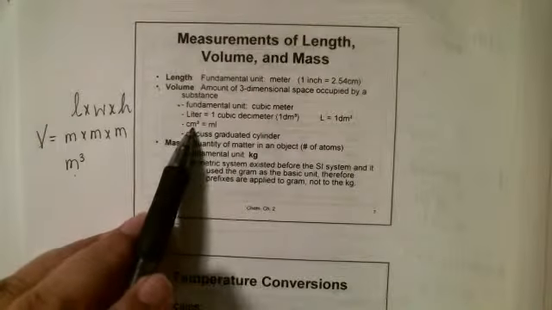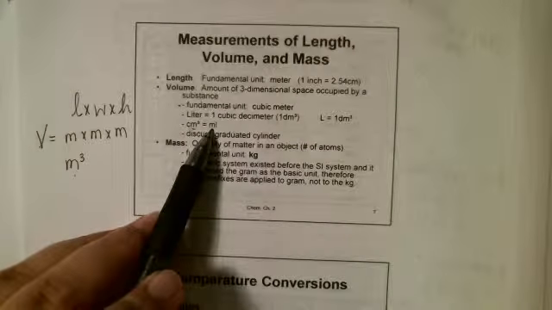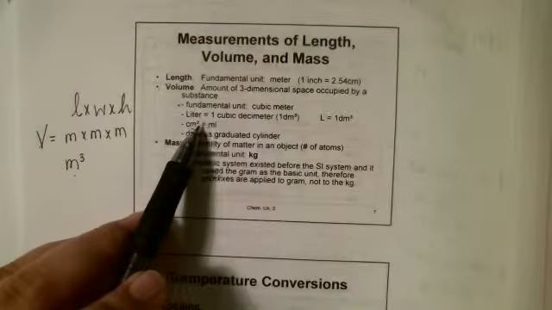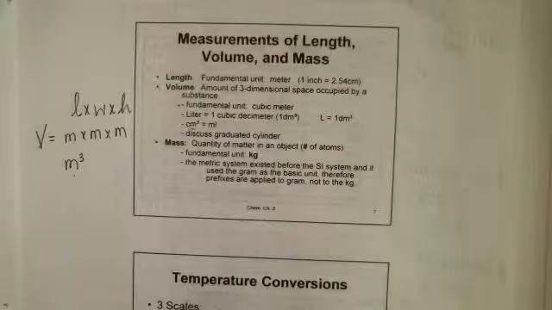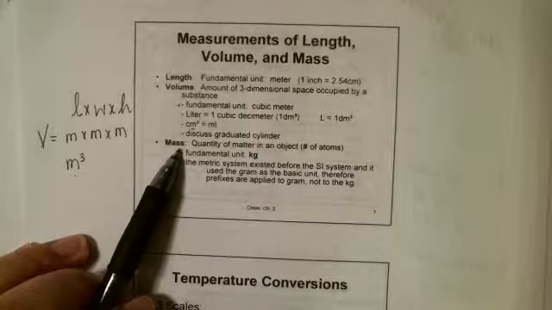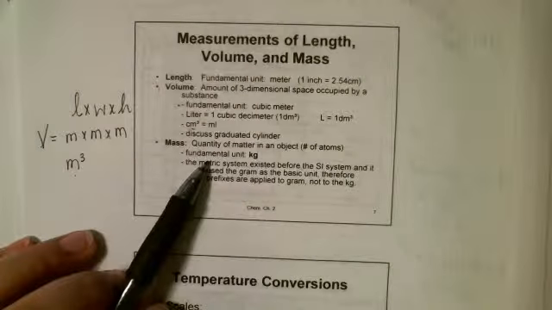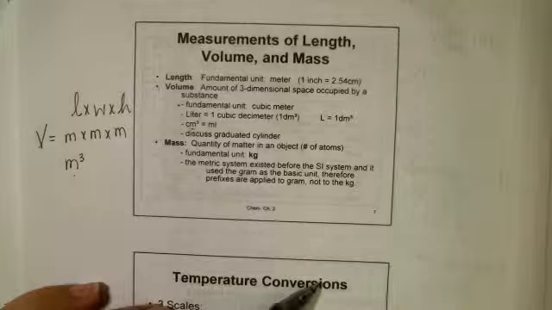Over here, you can see that a cubic centimeter, again, equals a milliliter. And another two values that are exactly the same is a liter and 1 cubic decimeter. Mass is the amount of matter, or the amount of stuff in an object. The fundamental unit there is kilograms.